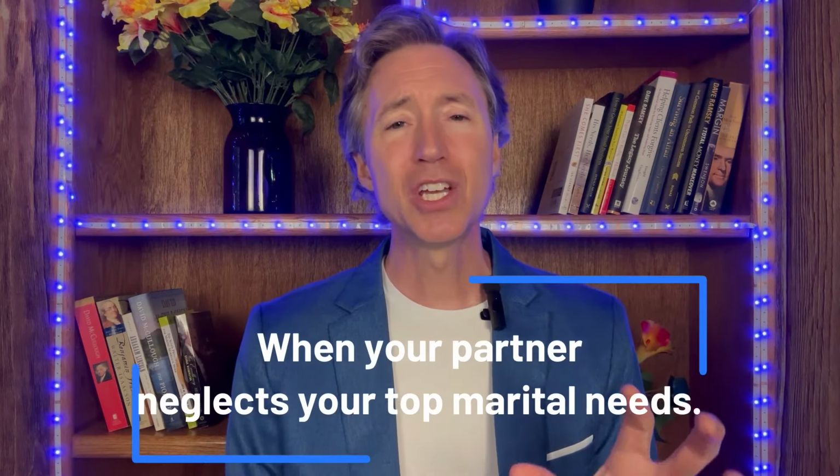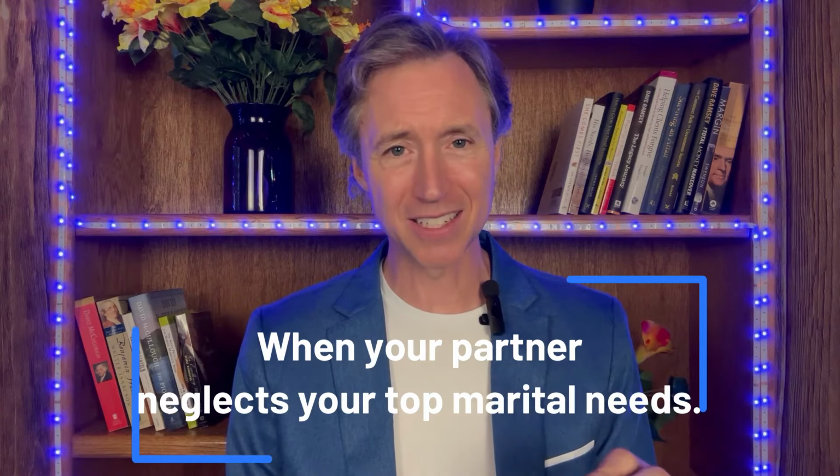The third scenario where I recommend a separation is not talked about as often. This scenario is when you're with someone who is neglecting your top marital needs. So some common needs might be the need for affection, the need for emotional intimacy, the need for sexual intimacy. If those are some of your top needs, no matter what your top need is, and you express this to your partner on a regular basis, and your partner refuses to seek treatment, they refuse to seek help, they refuse to make any changes, or they work with you seeing a coach or a counselor for at least 3 to 6 months, and they still refuse to make any adjustments to better meet your needs, I recommend a separation.